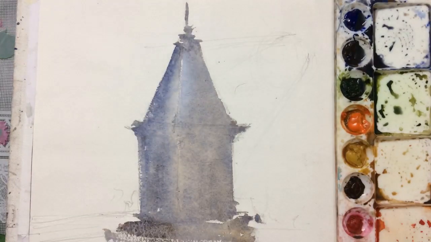What I'll do is go for the second layer.